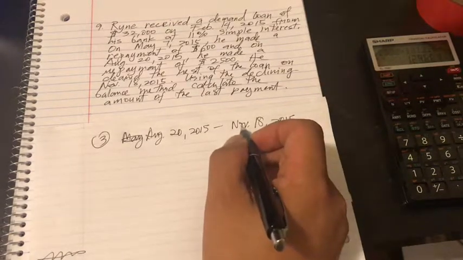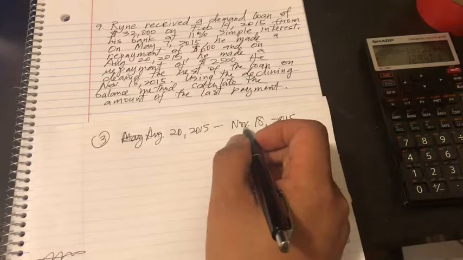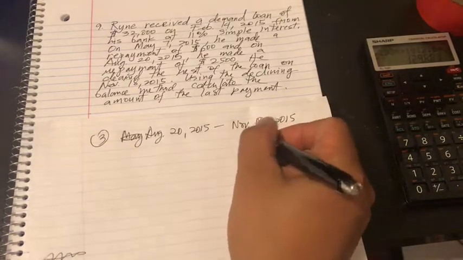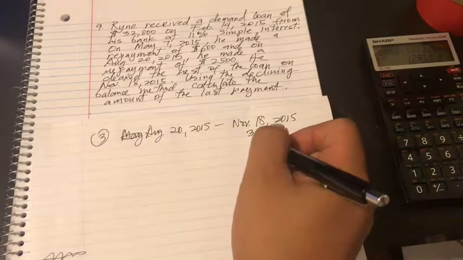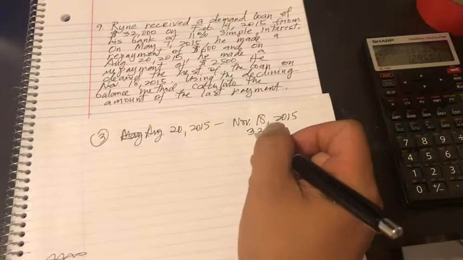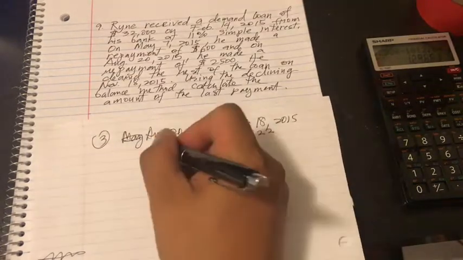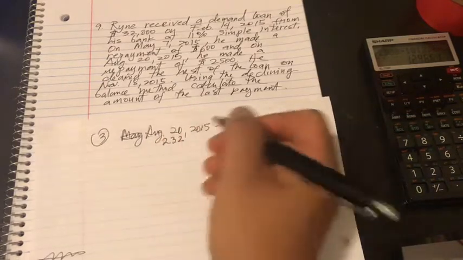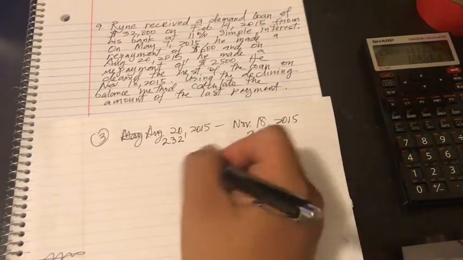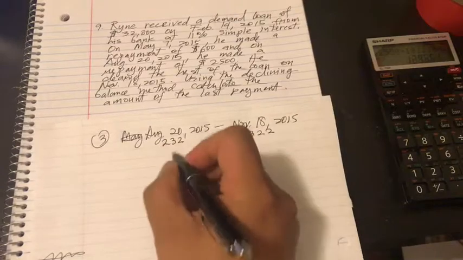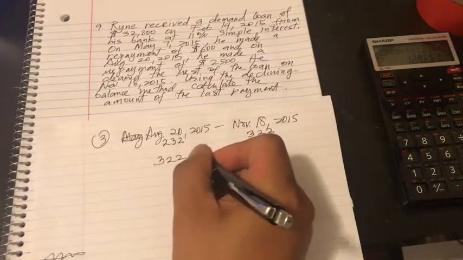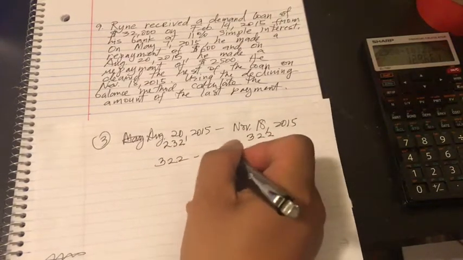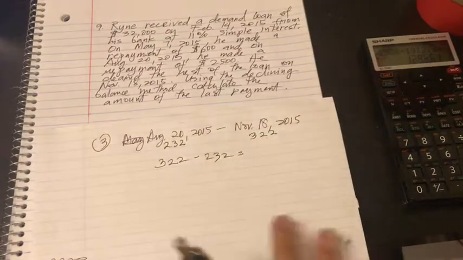November 18 is the 322nd day of the year, and August 20 is the 232nd day of the year. So we subtract these two numbers: 322 minus 232 equals, I'm going to do the calculator again here.